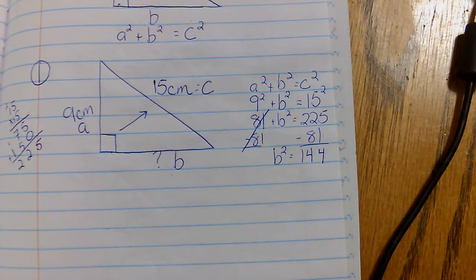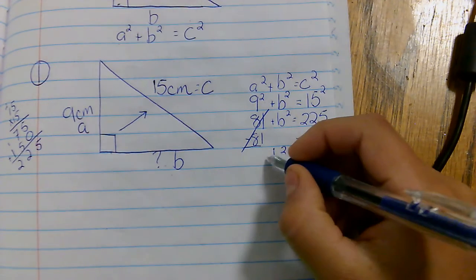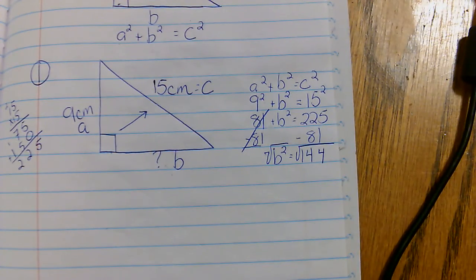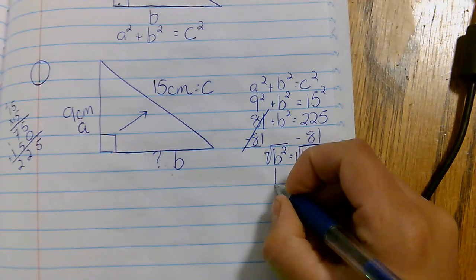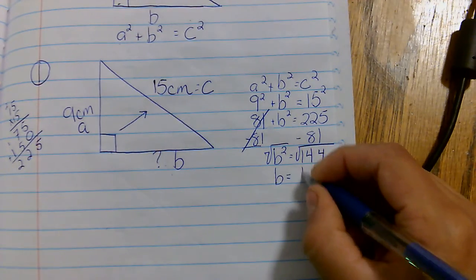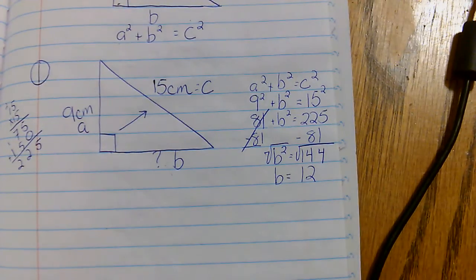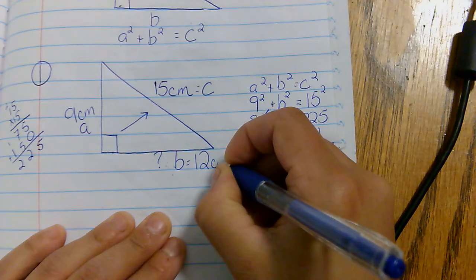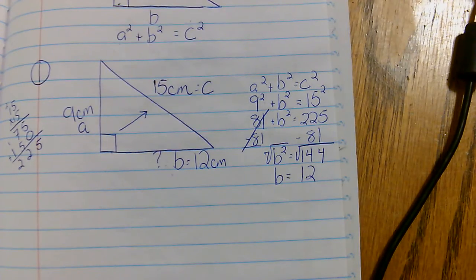But I don't want B squared, I just want B. So how do we do that? Remember, opposite operation. What's the opposite of squaring something? Taking the square root. So once I do that, I get B equals, well, the square root of 144 would be 12. So B has to equal 12 centimeters. Not too bad, right? Let's try another one.